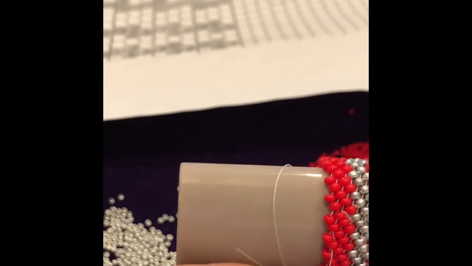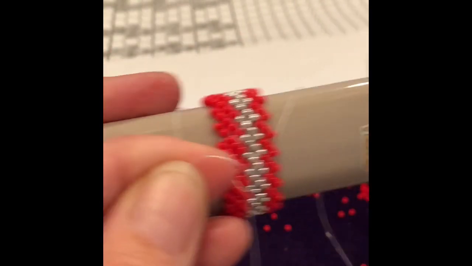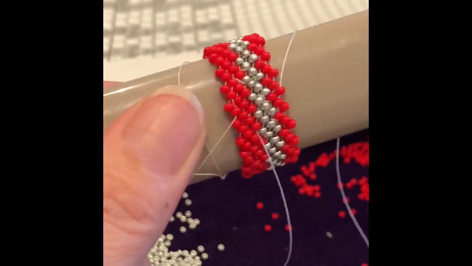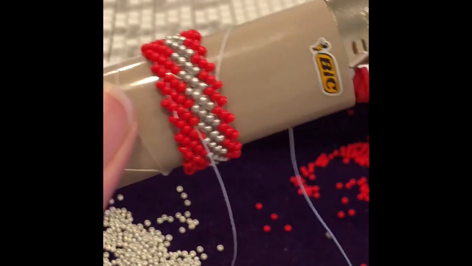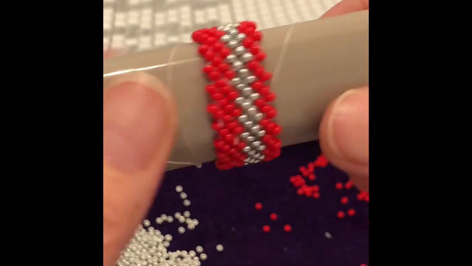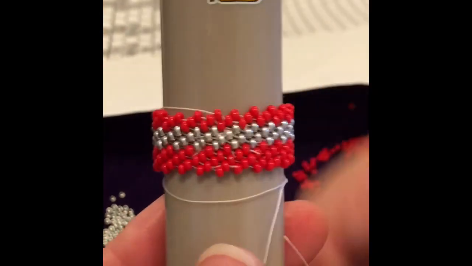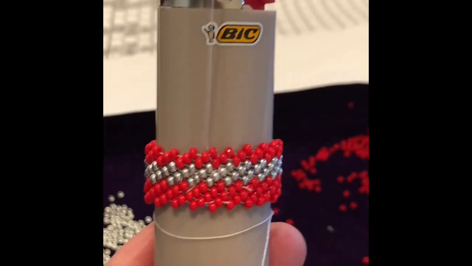There we go. That might come out after, but that's okay. I can fix it up. There we go. Now, just gonna snip that off. All these loose ends, don't worry about them right now. You can burn them off after. So there we go. So now I'm ready to start the next row.